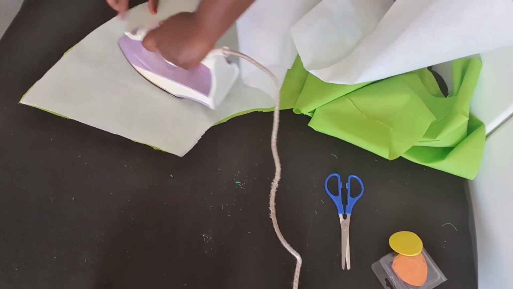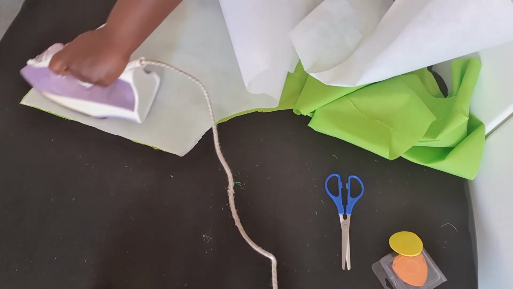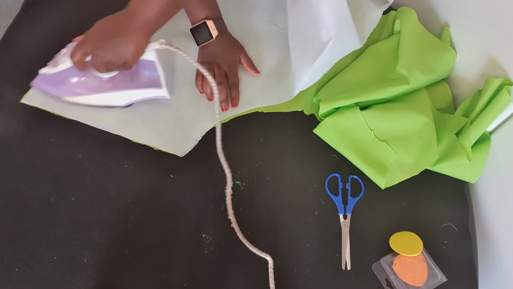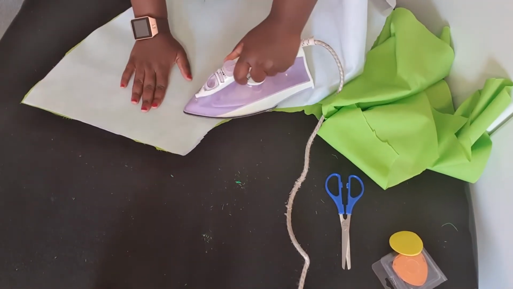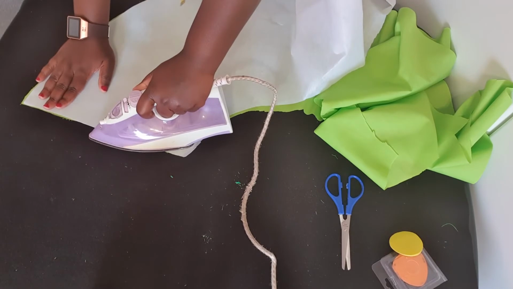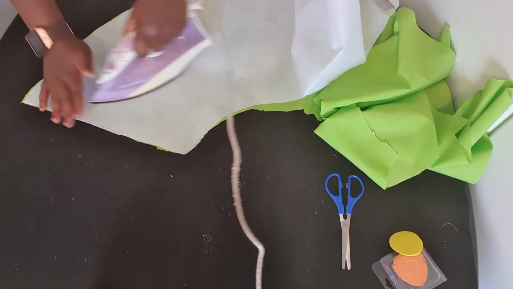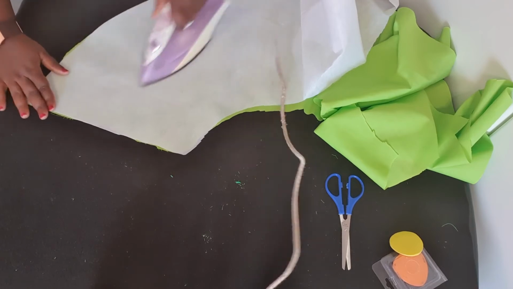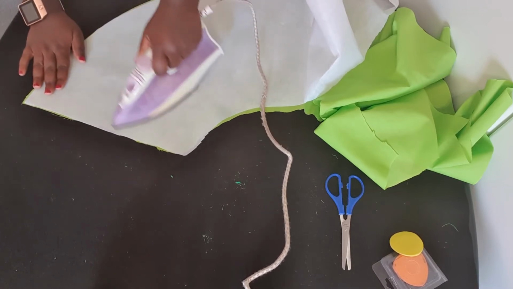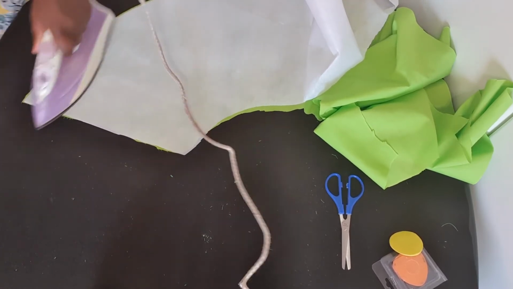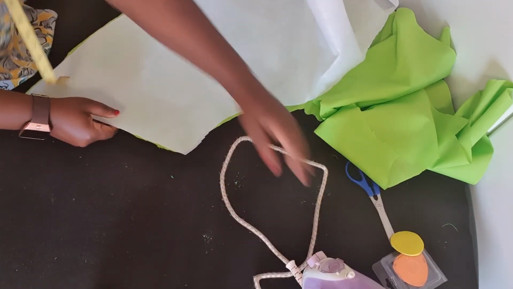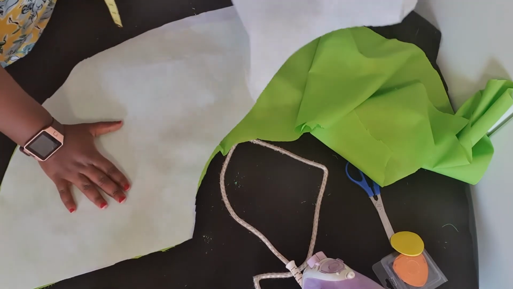You can make yours simple, especially if you're just experimenting with it, and then later on you can go on to add your fusing, you can go on to add your horsehair, and it will give it a nice look to it. So I'm just going on to iron this fusing to the entire lining, and then I'll show you once this is done how it looks like. Okay, so you keep on ironing until you've ironed the whole lining with the fusing.